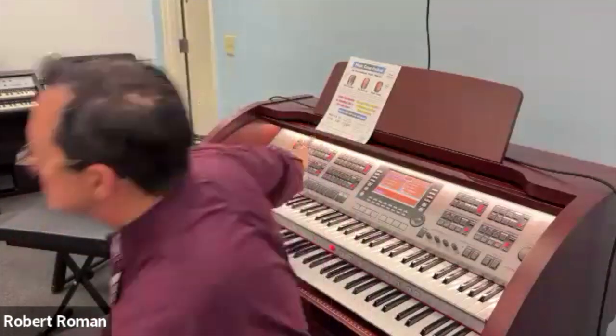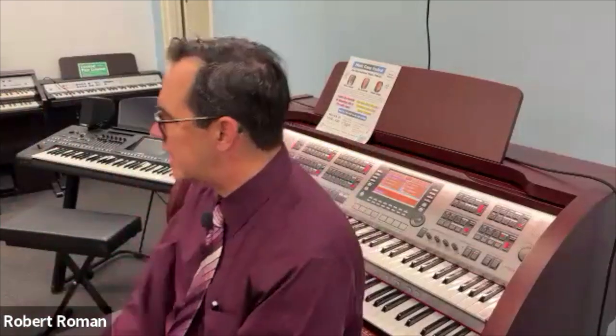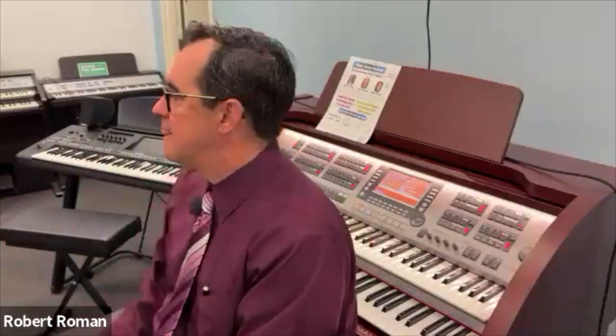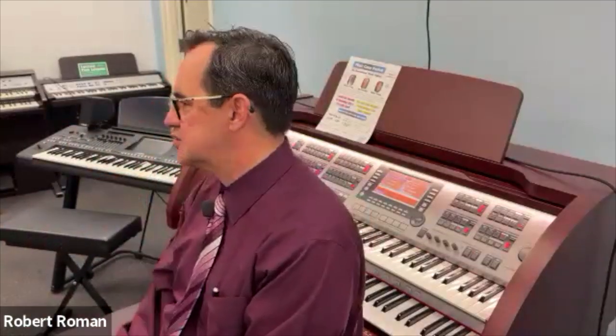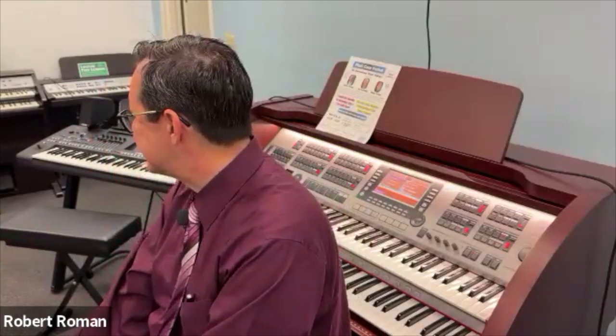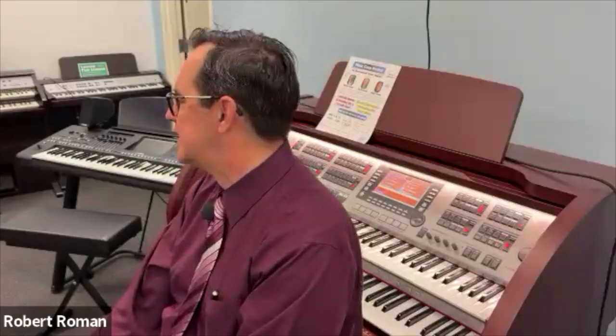Maybe we like to customize what's on the instrument rather than what's built in and create some other custom settings. I mean, there's 16 setups for every style in this instrument. That's a lot of setups when you're dealing with, I think, over 200 styles. Even if it was just 200, 200 times 16 is a lot, right?